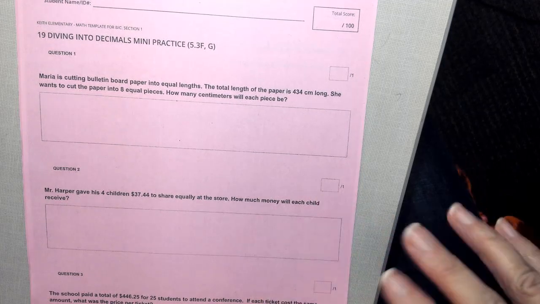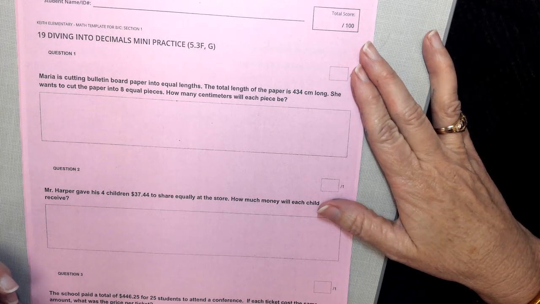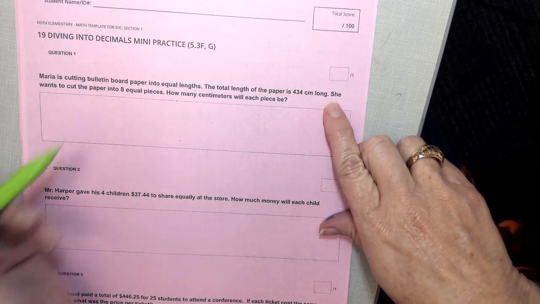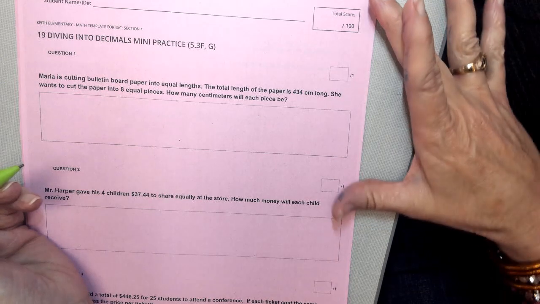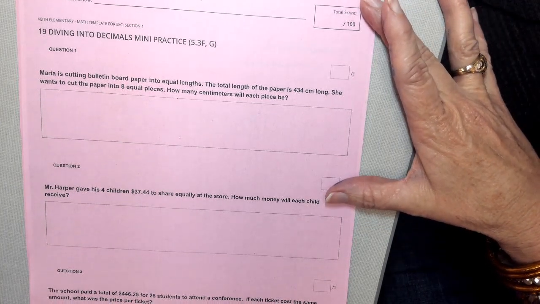So let's get started. It says Maria is cutting bulletin board paper into equal lengths. The total length of the paper is 434 centimeters long. She wants to cut the paper into 8 equal pieces. How many centimeters will each paper be?